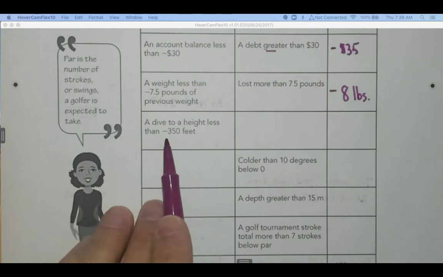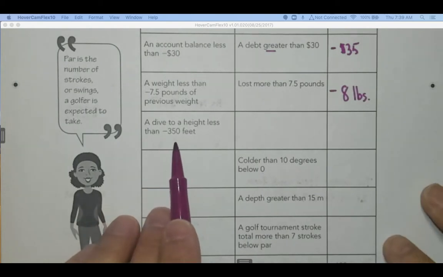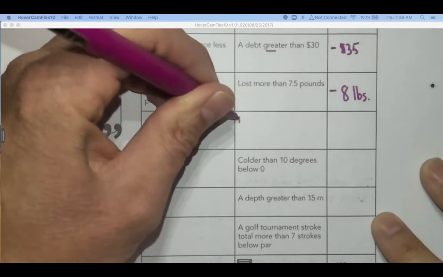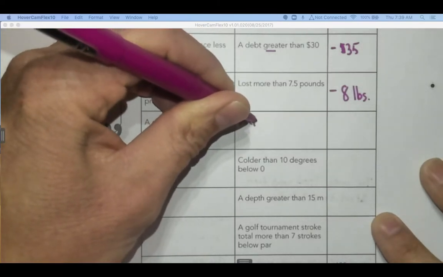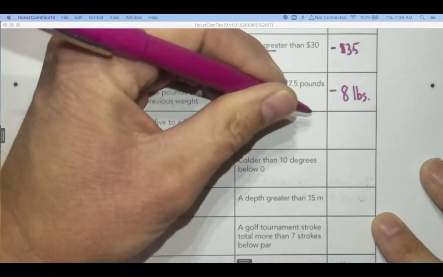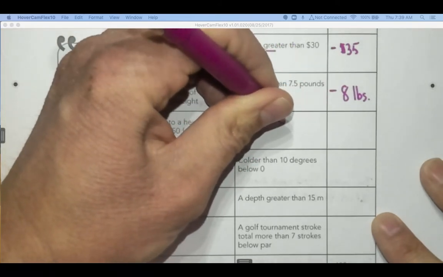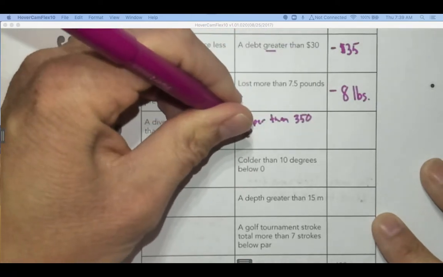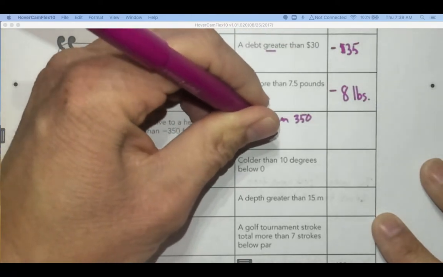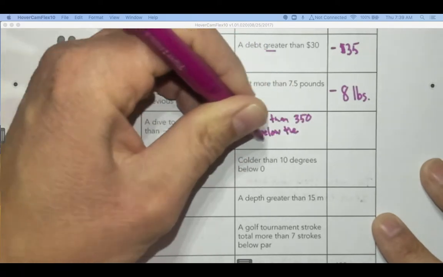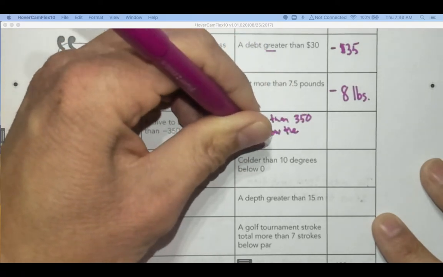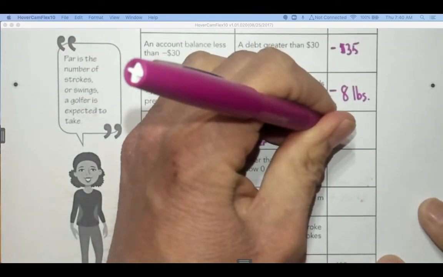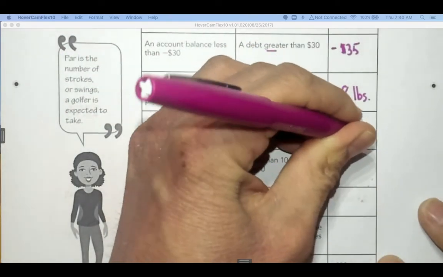A dive to a height less than negative 300 feet, deeper than 350 feet below the water. And so something deeper would be negative 400 feet below the water.